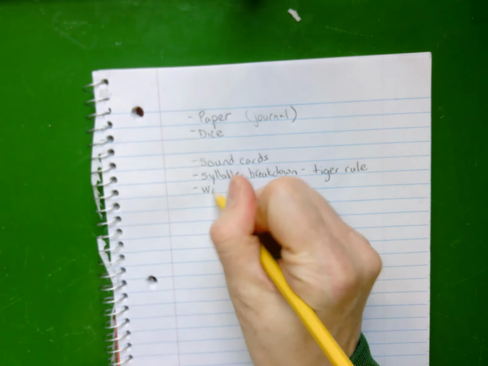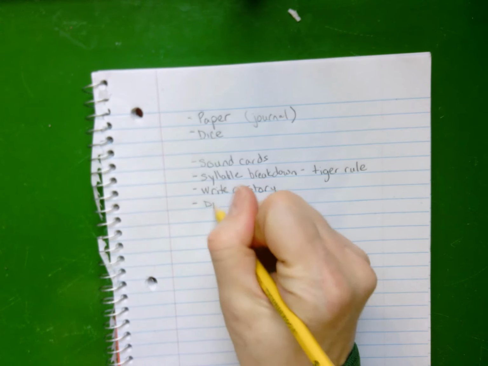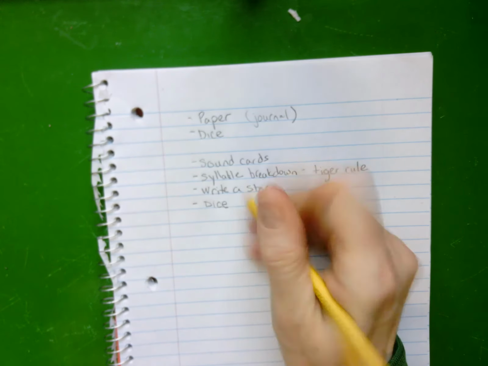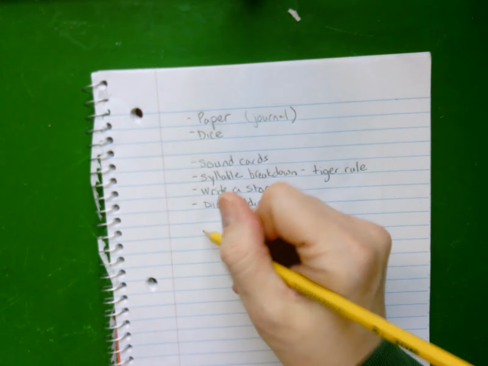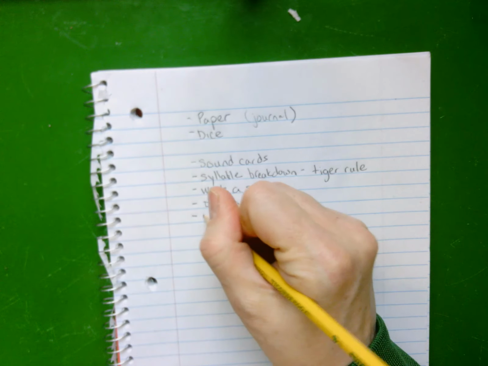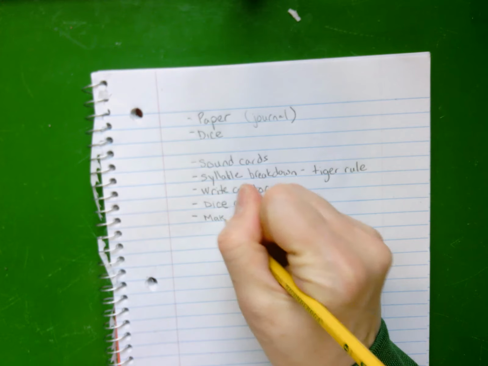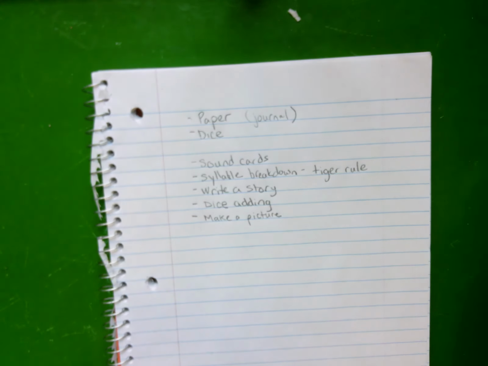And it's going to be a narrative. Next, I thought we could play just a quick dice adding game. And finally, I thought we could make a picture together. So that is our plan for today.